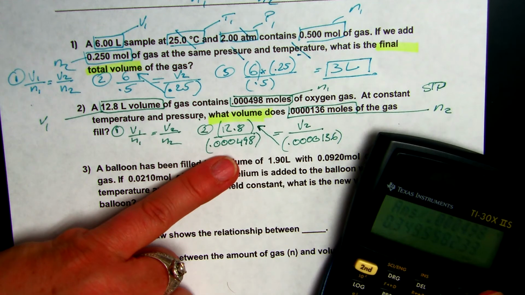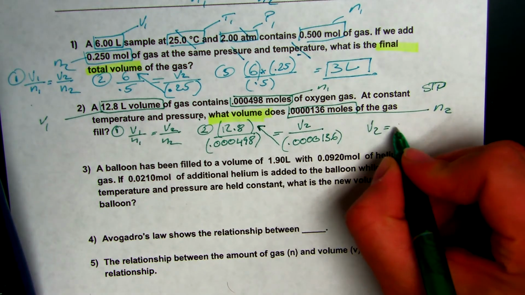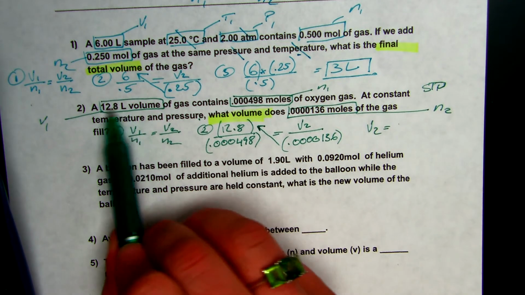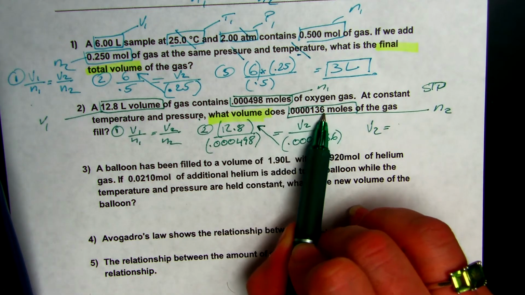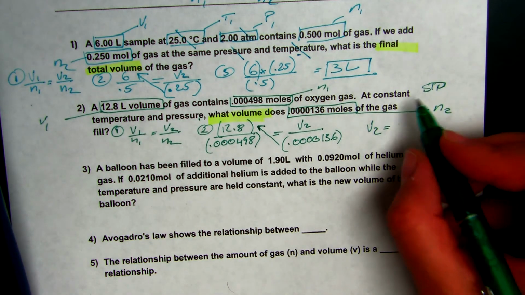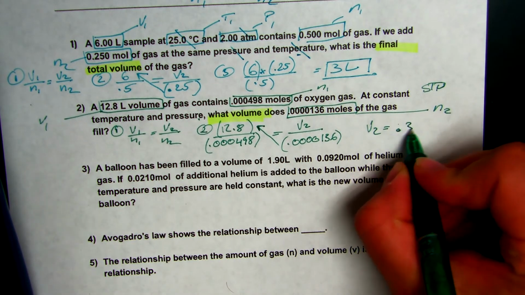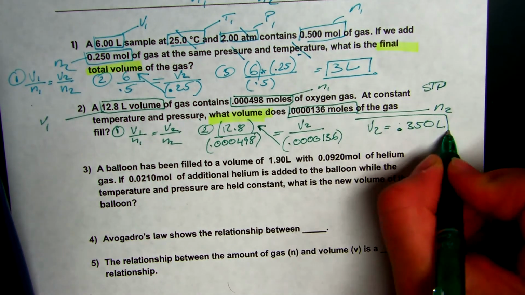Okay, so what did you guys get? That's it. V2 equals, my sig figs, I have 3 over here, 3 over here, 3 over here. So 3, 4, 9, 5. Can I just say 350.350? And this will be in liters. And you box it in.